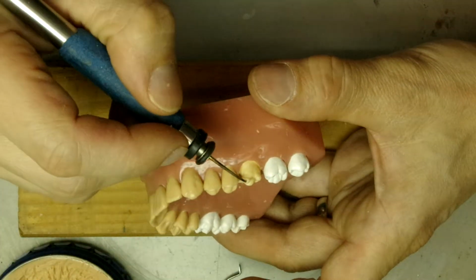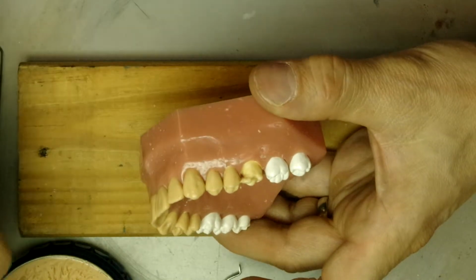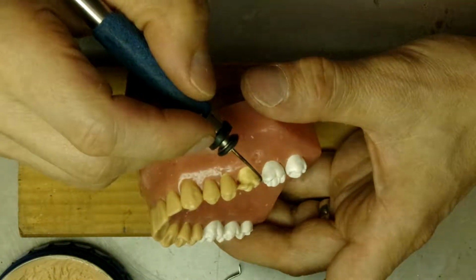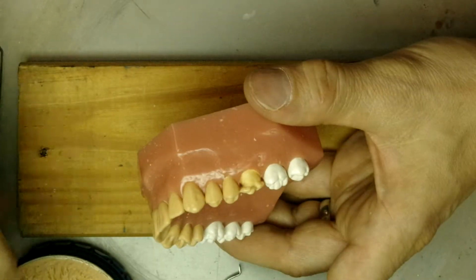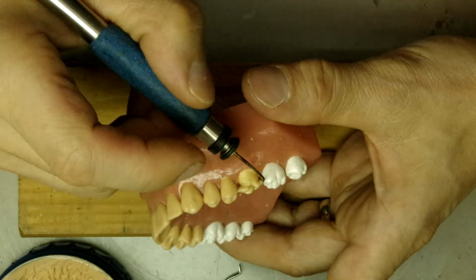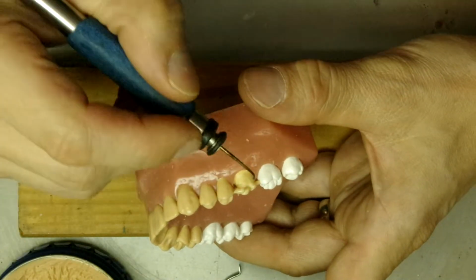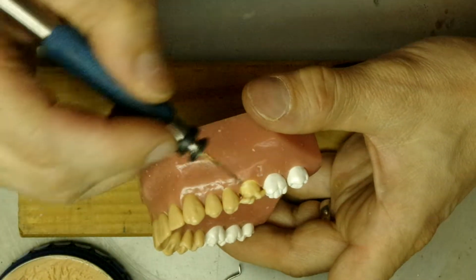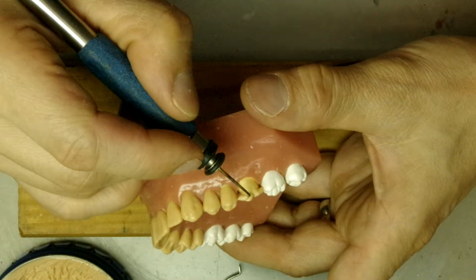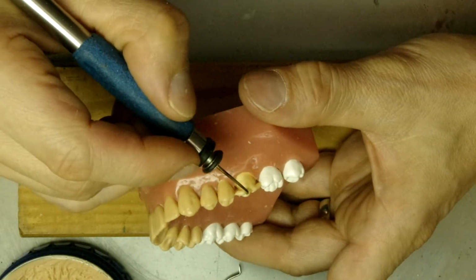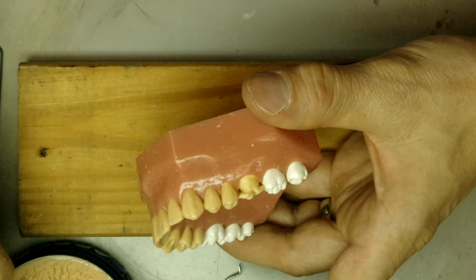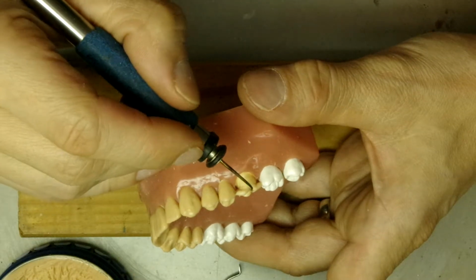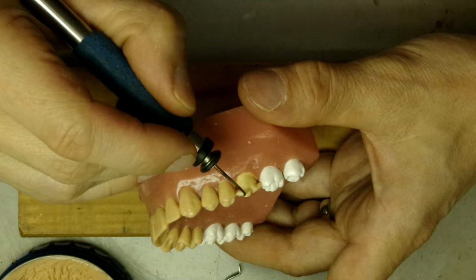So we can make the mesio-buccal point angle. Then we'll go and make the disto-buccal point angle. Then we finish up the mesio-buccal cusp ridge. This is the distal slope.